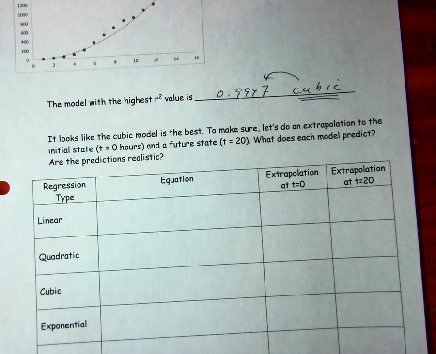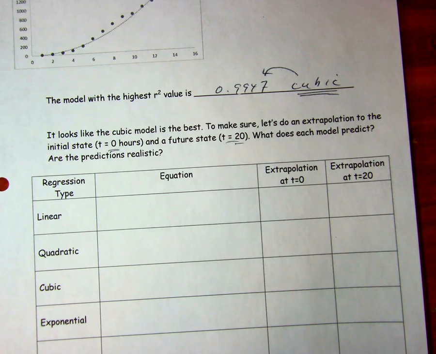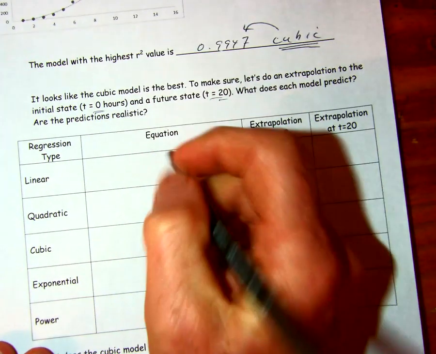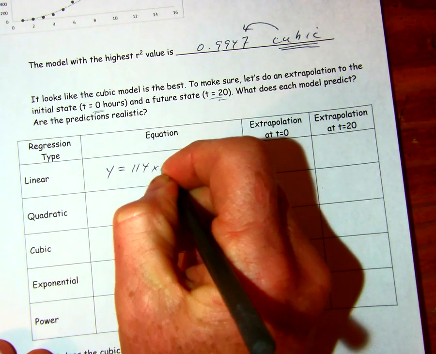However, if you're going to use this model, you want it to be accurate for extrapolating too. So let's do some extrapolations. Let's do it at time t equals 0 and time t equals 20. What does each model predict? Let's write down the equations from the previous page.